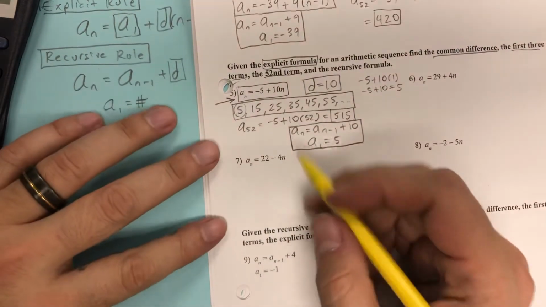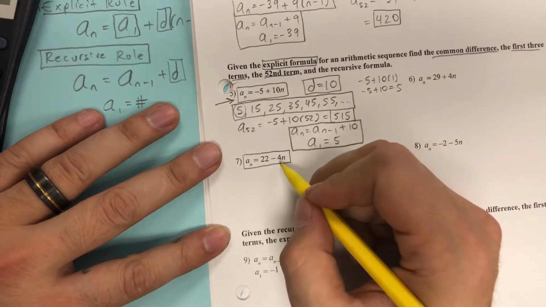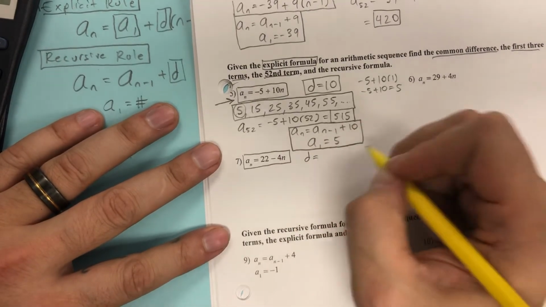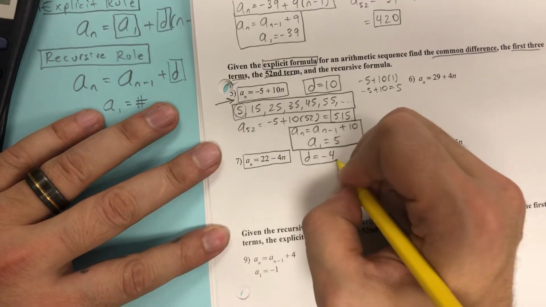Now let's do the second one. So here's our explicit formula. The common difference is negative 4. Watch out for the sign, okay? Remember, if it's negative, you've got to include that in there. So negative 4 for a common difference.